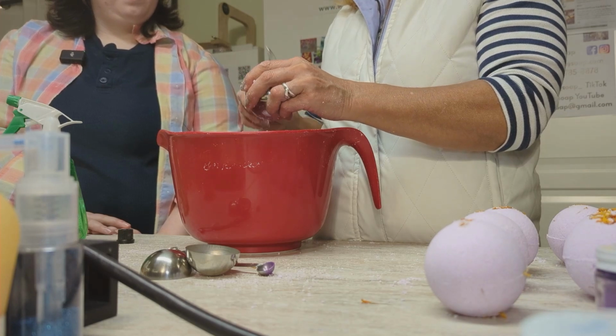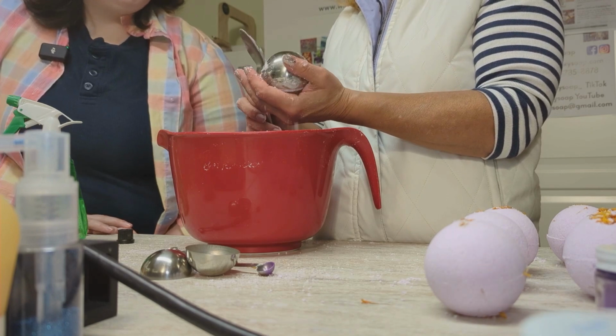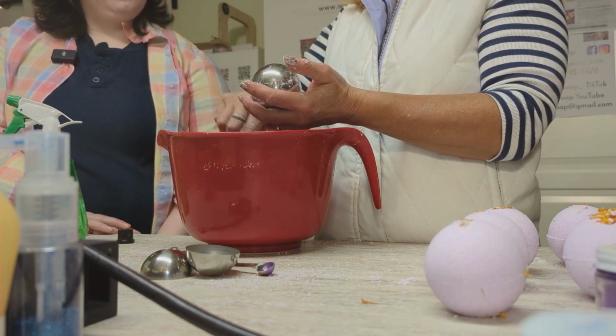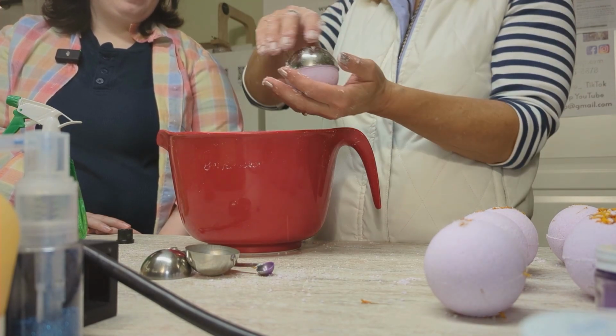Di finished the rest of the batch, which makes about 8 bath bombs. She also does many different classes from bath bomb making to soap making for adults and kids to enjoy. It's so satisfying.